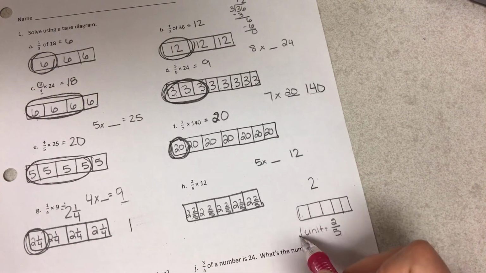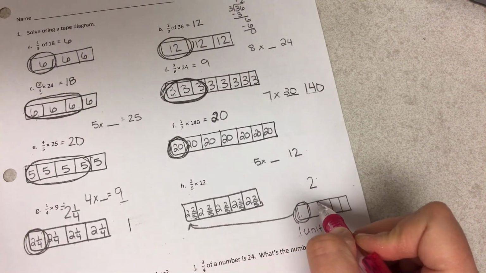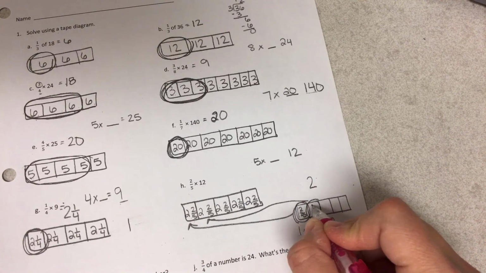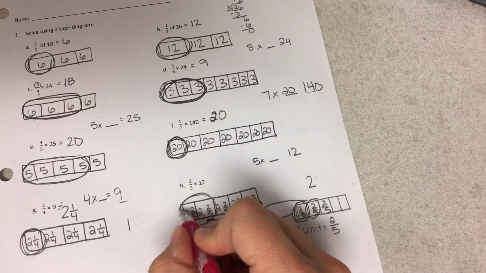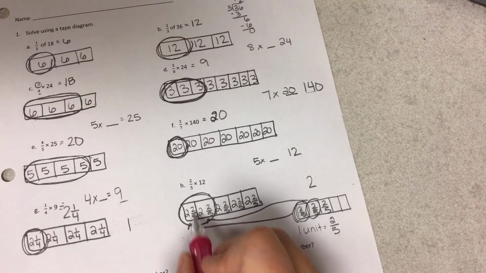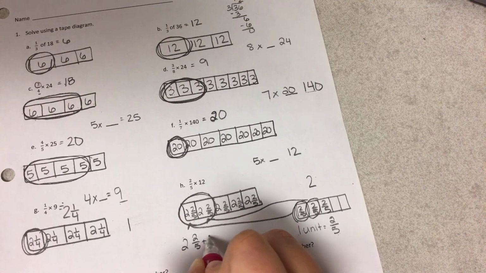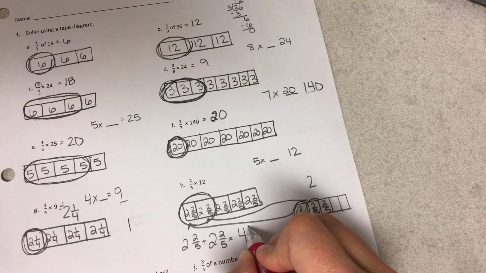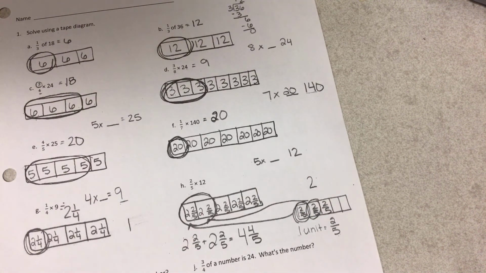Okay, because I know that 1 unit equals that 2/5, so I can give 2/5 to that one. I can give 2/5 to that one. So each of these are going to be 2/5, okay? So now what it wants me to do is it wants me to know what is 2 of them. So I have 2/5 plus 2/5. 2 2/5 plus 2 2/5. Well, if I do my math, I would get 4 4/5 is what that would equal. This one's a little bit difficult, so you kind of have to think back.